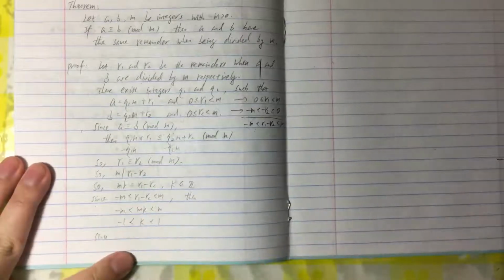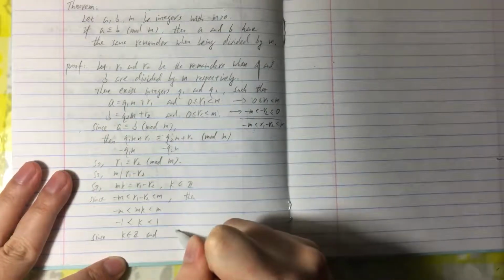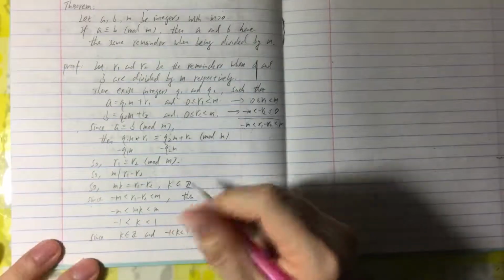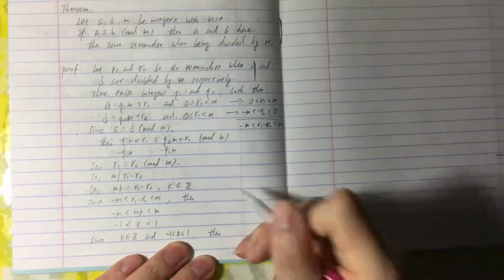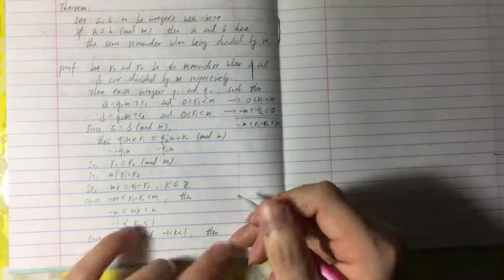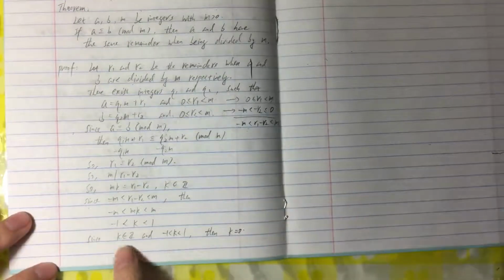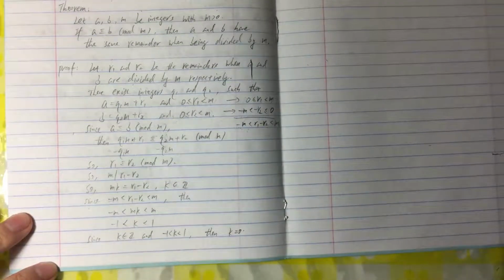Since k is an integer and k is between -1 and 1, the only integer between -1 and 1 is 0.